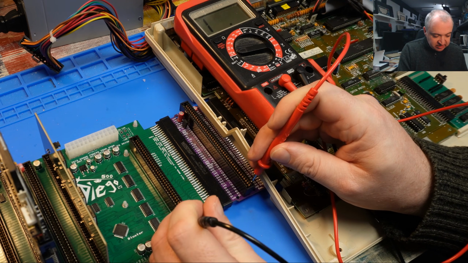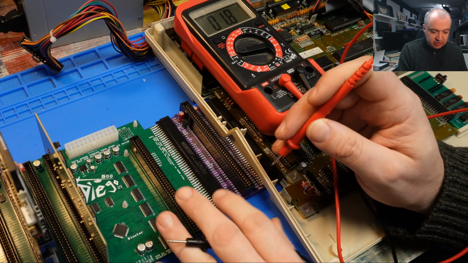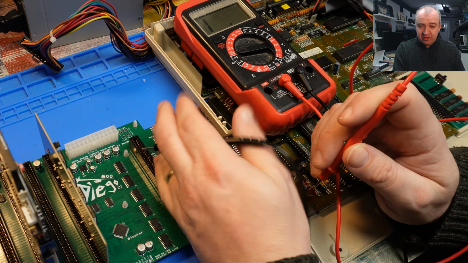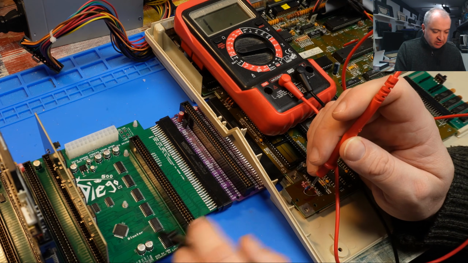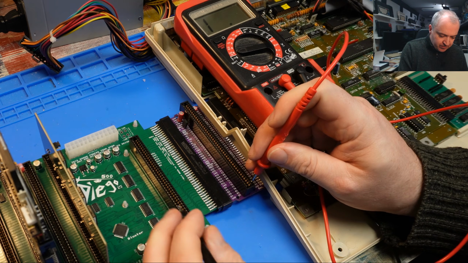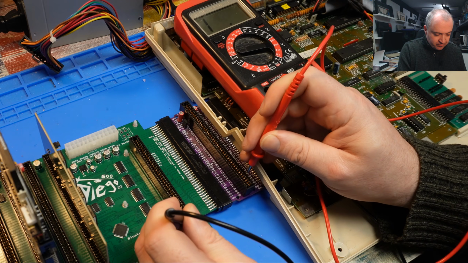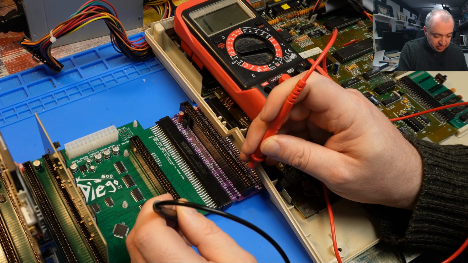There are a couple of signals that are slightly different, just because this is a more true implementation of an A2000 CPU slot, so some of the signals are routed through Bluster. But you can see if we work our way up this, more or less everything lines up.